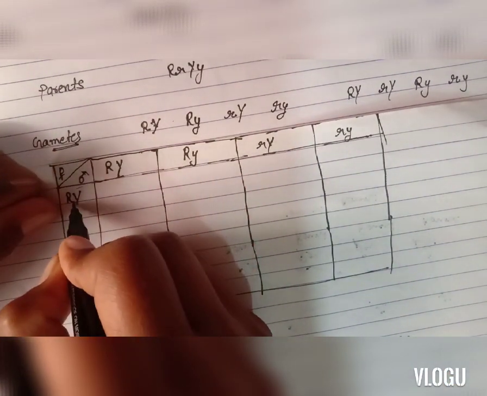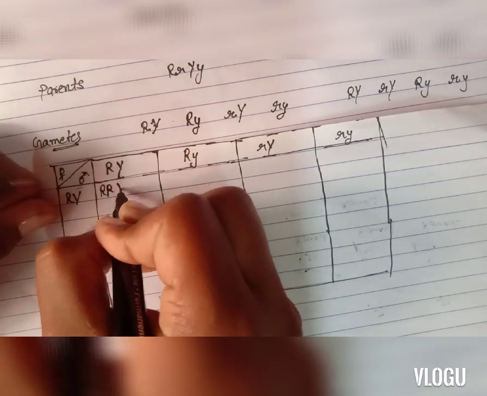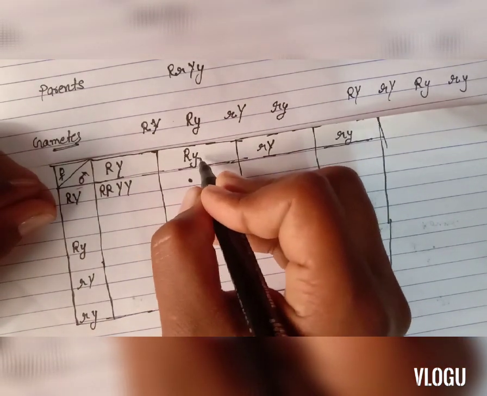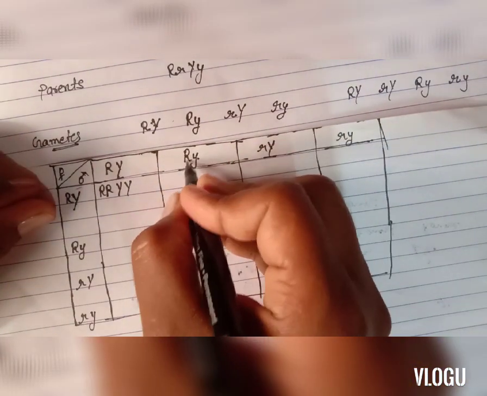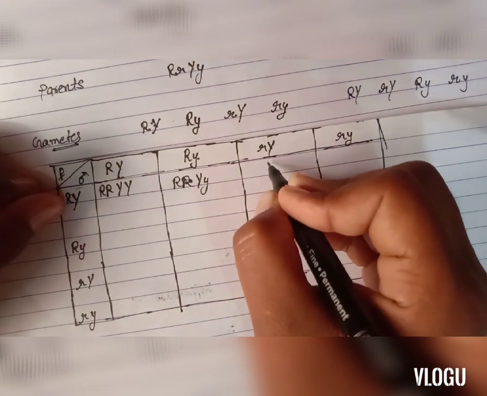For this point, here gametes are capital R, capital Y, here capital R, capital Y. So the progeny genotype will be capital R, capital R, capital Y, capital Y. For this point, look at both horizontal and vertical genotypes. Here capital R, small y is there, and here capital R, capital Y. So for the round shape of seed, capital R, and capital Y, capital Y. For this point, check both the same horizontal and vertical.